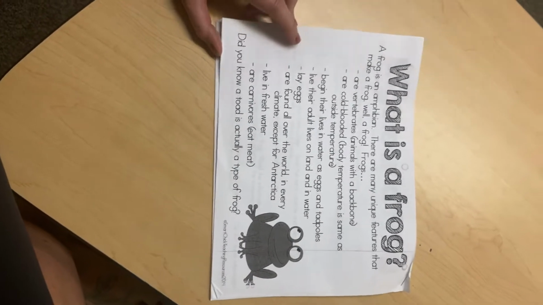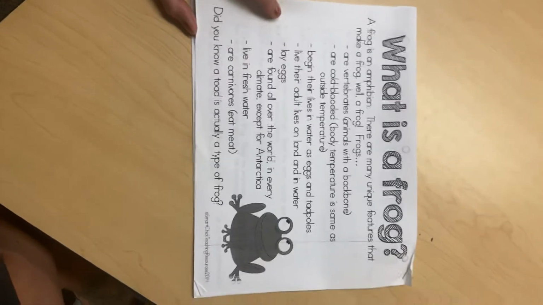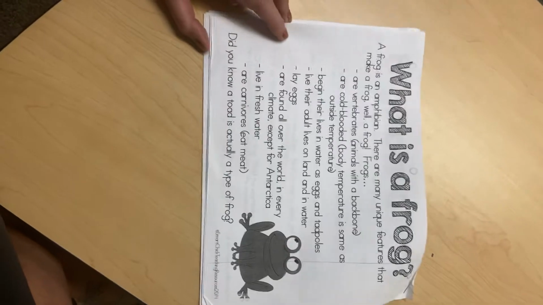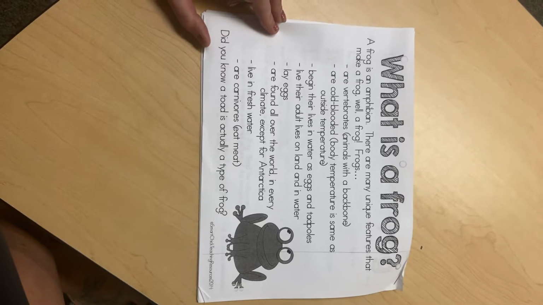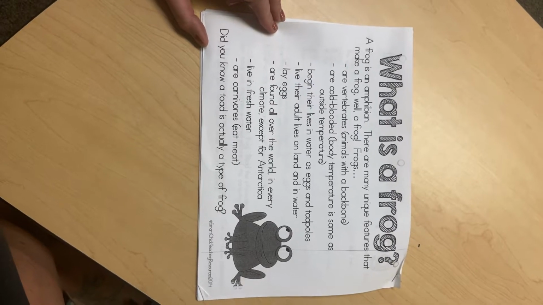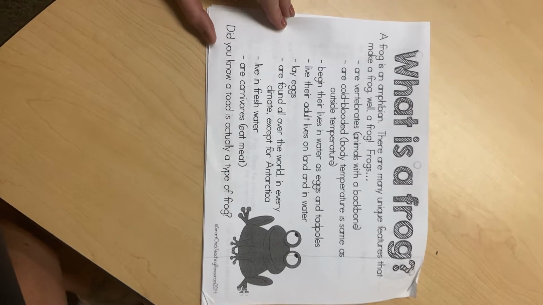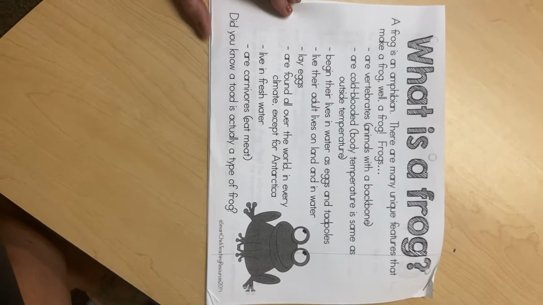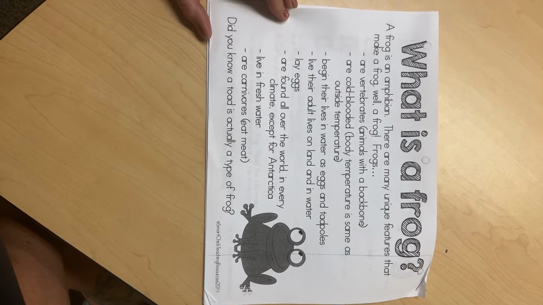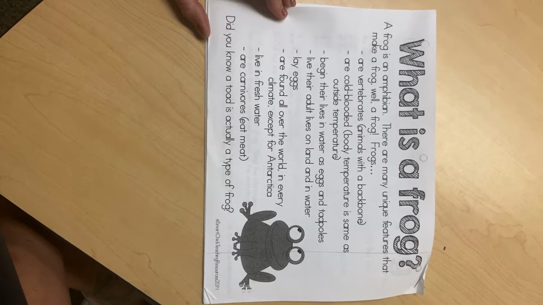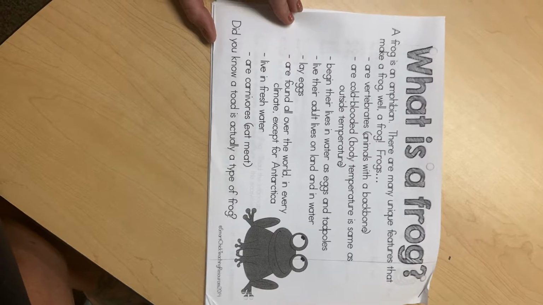So we're going to do a little fun experiment and you're going to create something. So what is a frog? A frog is an amphibian. There are many unique features that make a frog. Frogs are vertebrates, so animals with a backbone. They are cold-blooded, meaning their body temperature is the same as outside temperature. They begin their lives in water as eggs and tadpoles. They live their adult lives on land and in water.